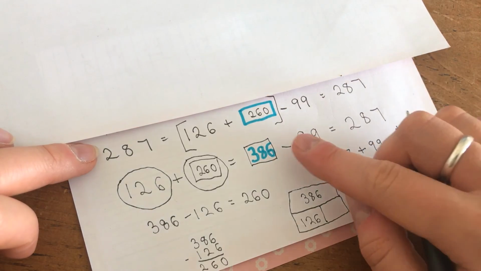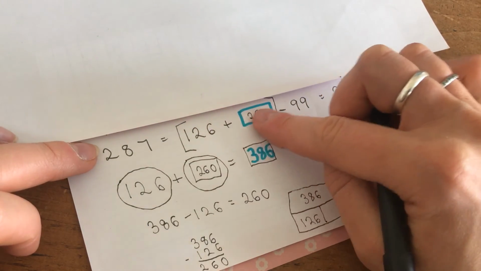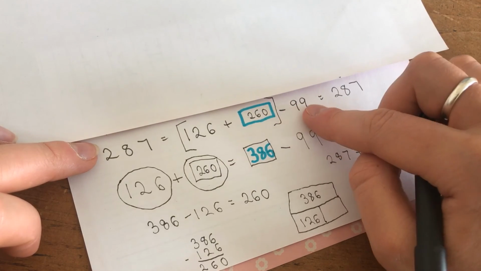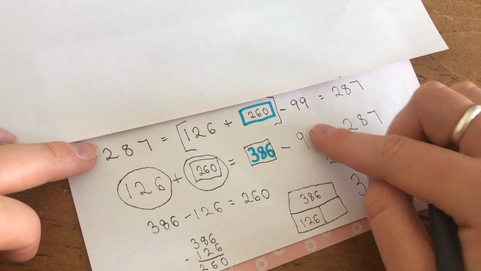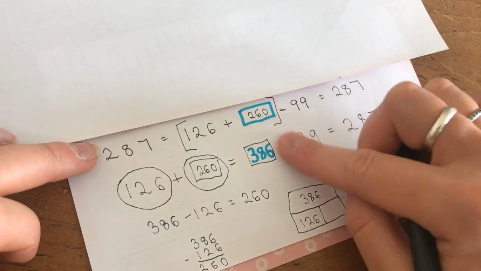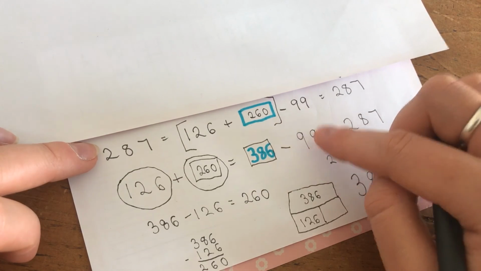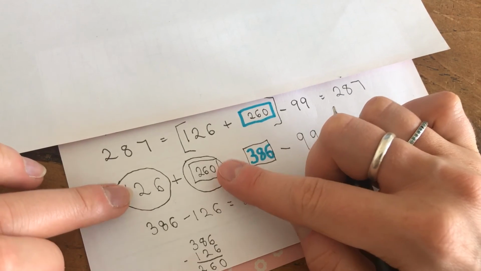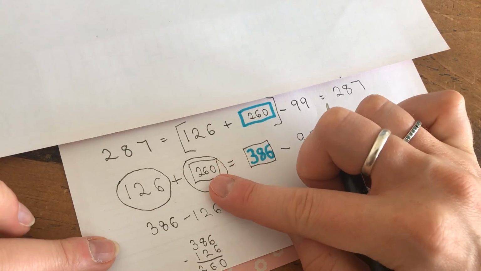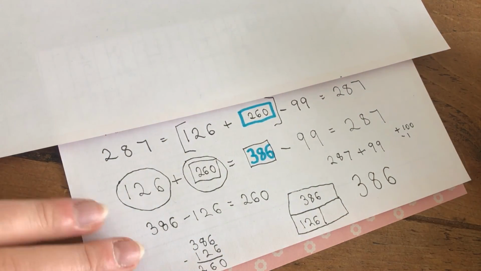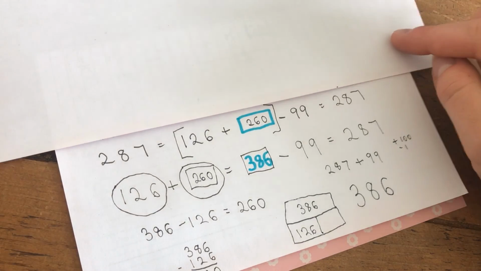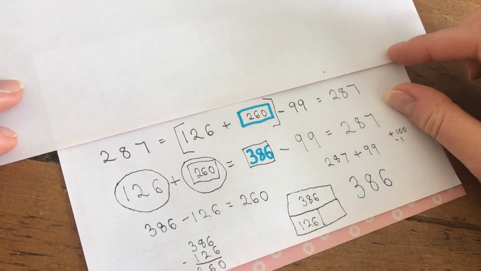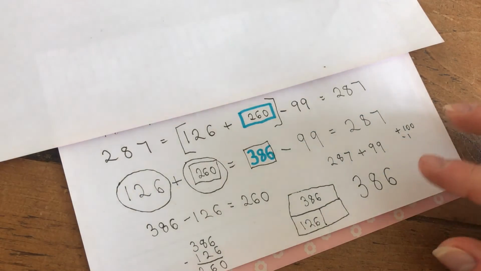So remember, what we did is we separated this part with the subtraction. We added back on the amount that we'd taken away, giving us an original total, so that then we could work out the two parts to make that total, and the missing part was 260. Well done. We've done lots of column method practice there. I hope that was helpful. I hope that was useful.